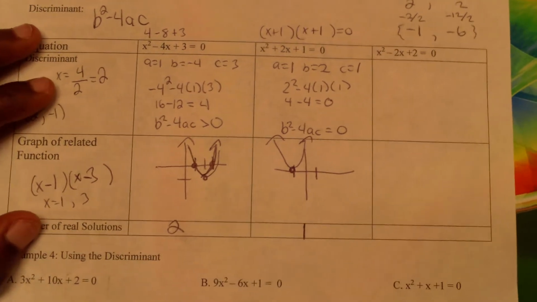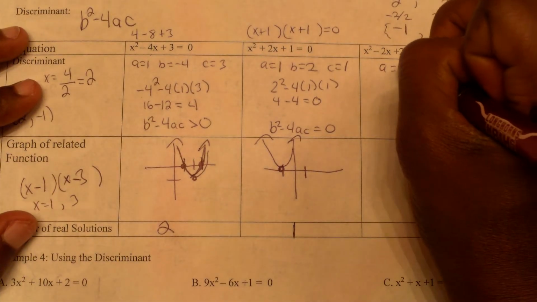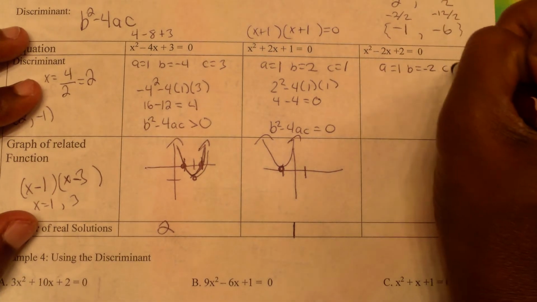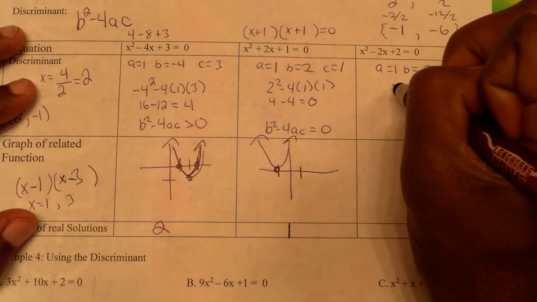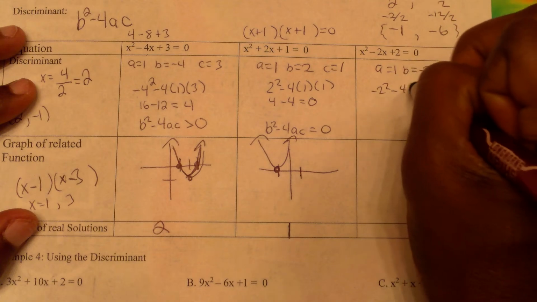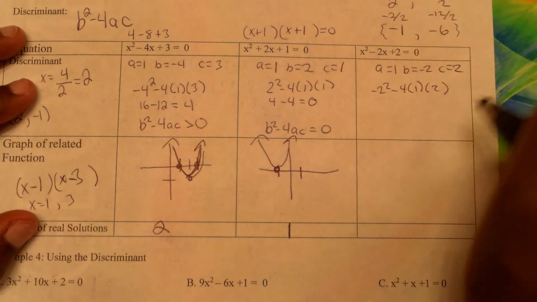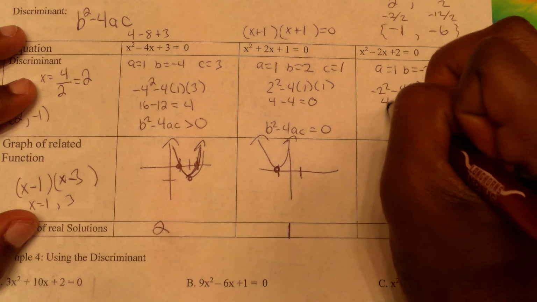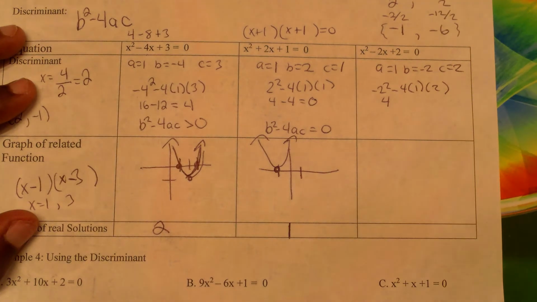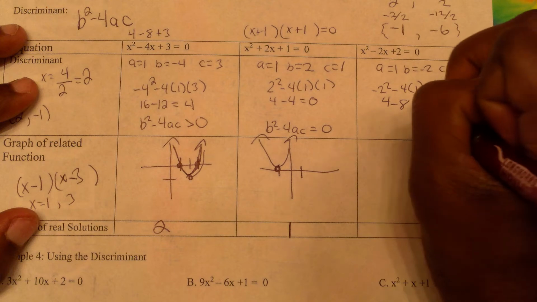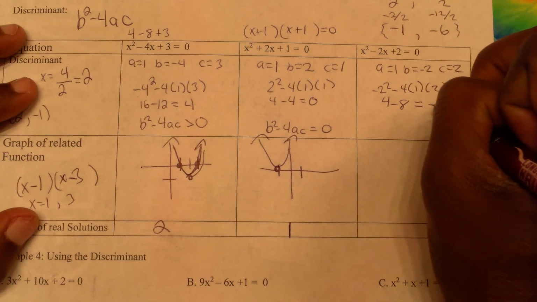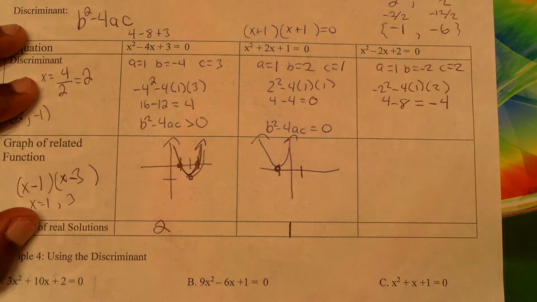You do. Here, A equals 1, B equals -2, C equals 2. We're going to plug it into the formula, so we get B squared minus 4 times the A times the C. We end up with -2 times -2 is 4. That's going to be -4. Oh my, I just went like, that's -8. 4 times 1 is 4. 4 times 2 is 8. So we end up with -8. So our discriminant here is equal to -4.